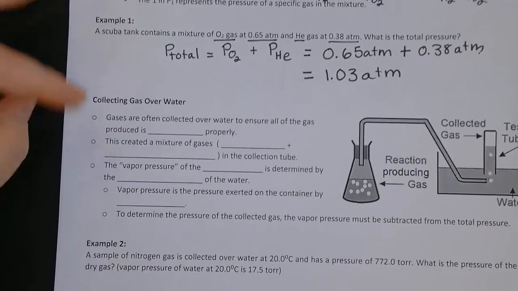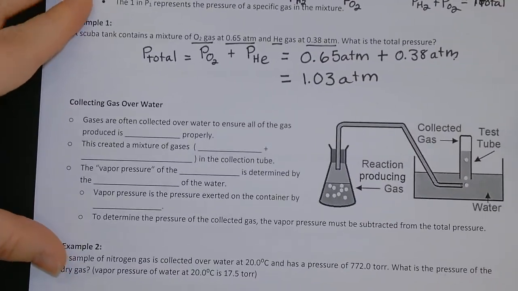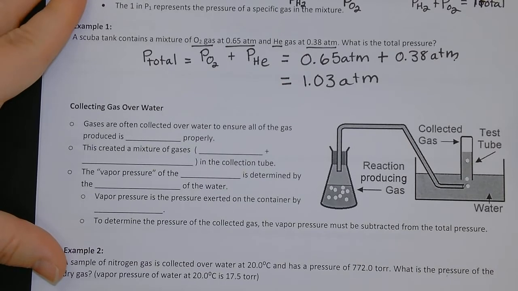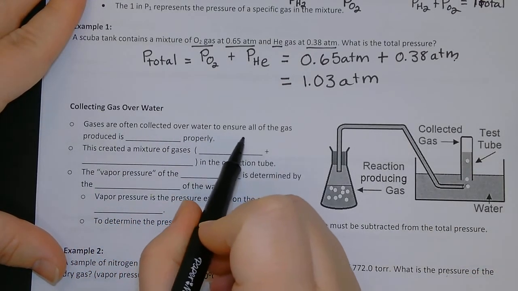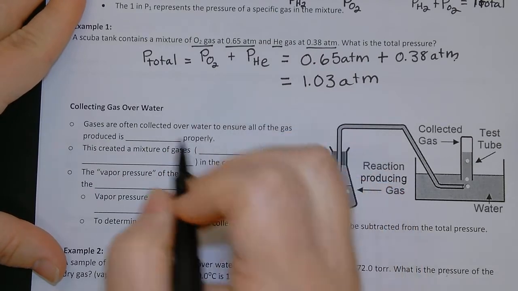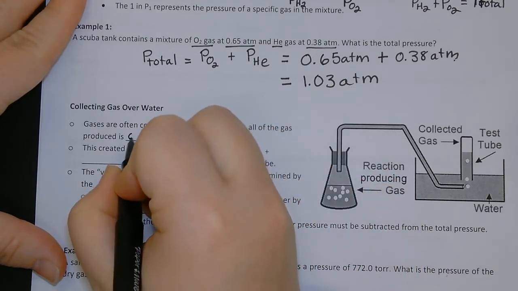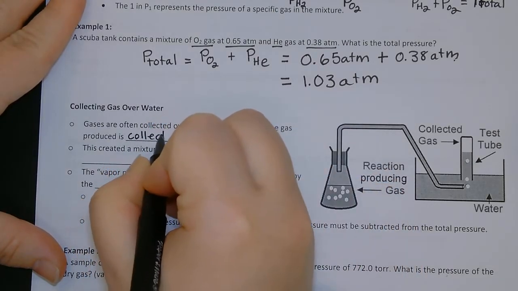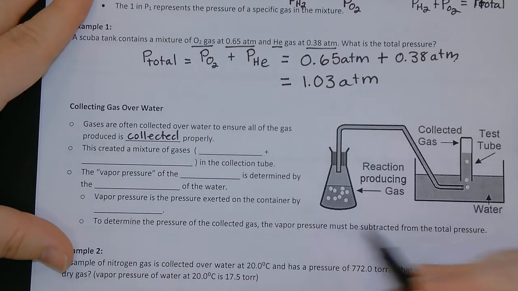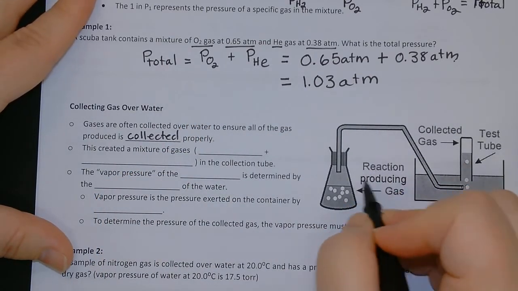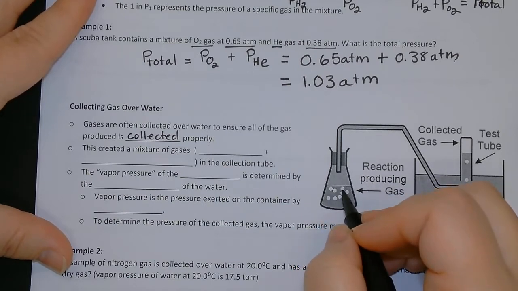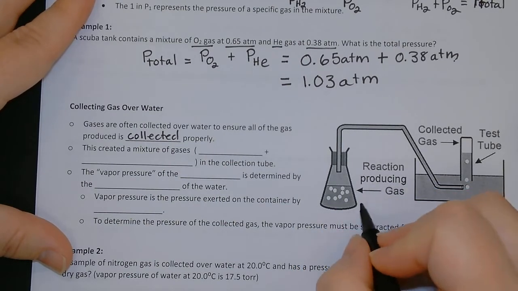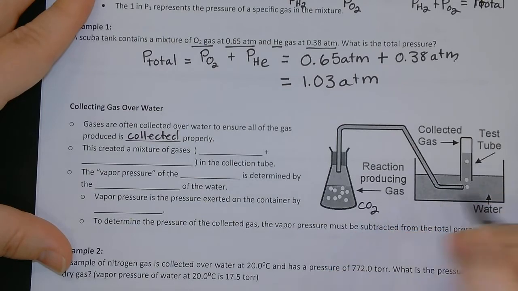A second application is more of a lab application. Gases are often collected over water to ensure all of the gas produced from the reaction or the situation is collected properly. Let's take a look at this setup. We have a reaction producing gas. Let's say we're reacting baking soda and vinegar, and we're going to produce some carbon dioxide gas.